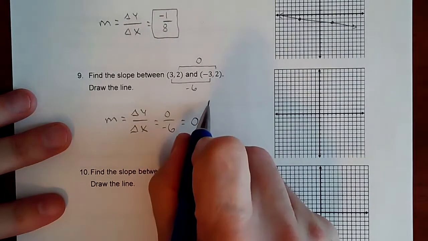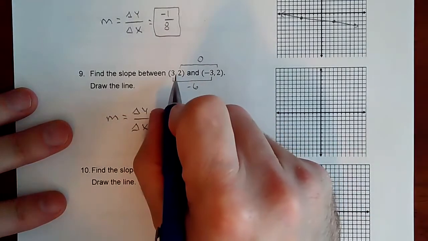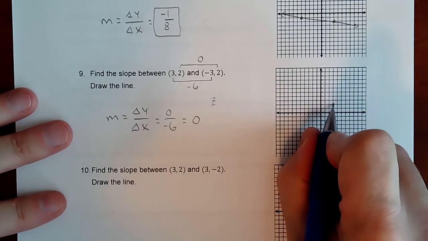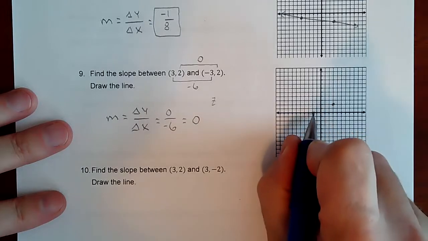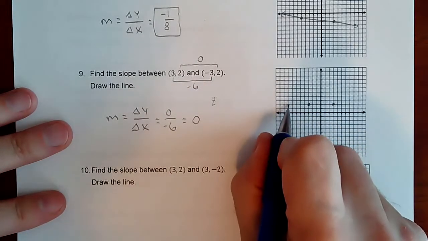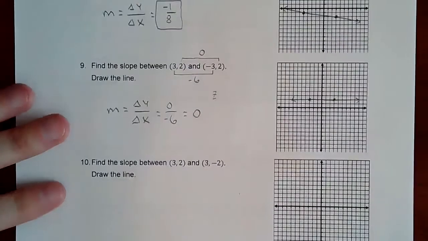So a slope of 0 makes a horizontal line. So we go to the right 1, 2, 3, up 2. And we're at 1, 2, 3, back up 2. So if we plot those 2 points, we in fact see our horizontal line.